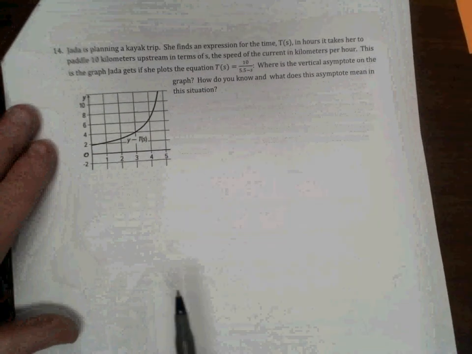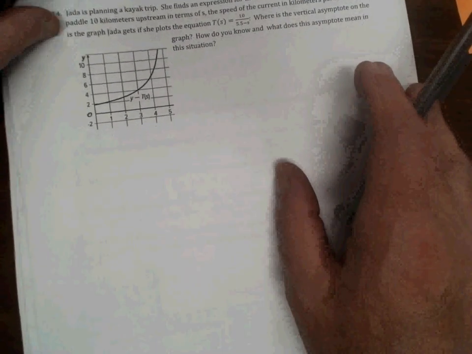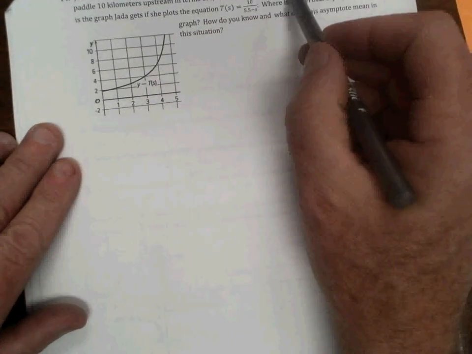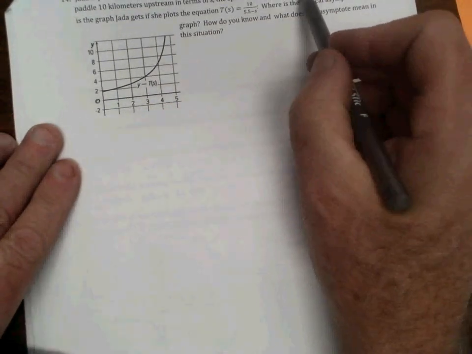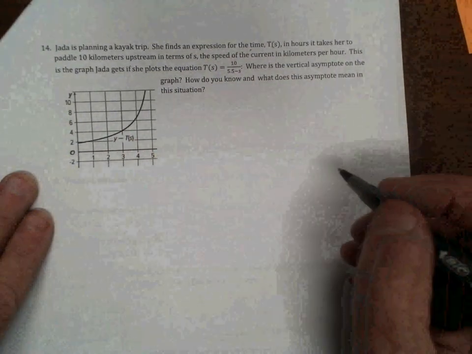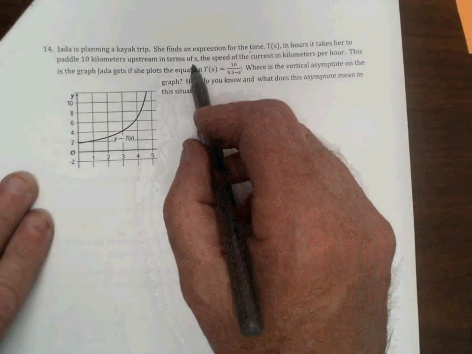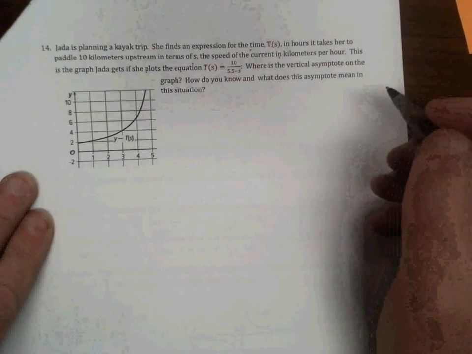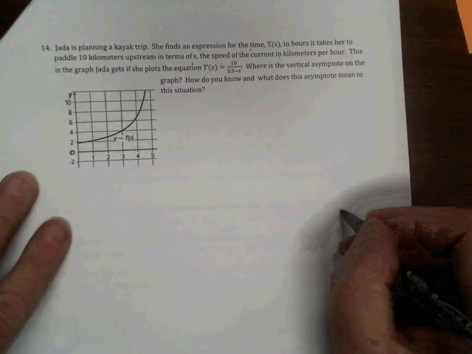All right. One more problem on the back. This one looks like a fun one. Jada is planning a kayak trip. She finds the expression for the time, T of S, in hours, that it takes her to paddle 10 kilometers upstream, in terms of S, the speed of the current in kilometers per hour.